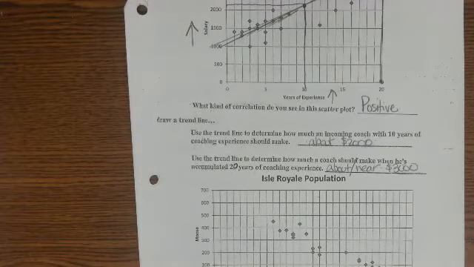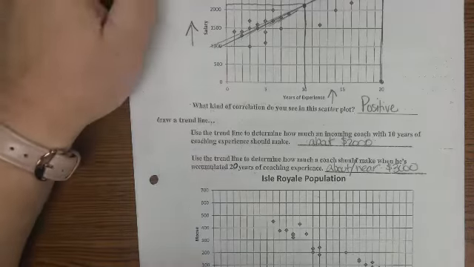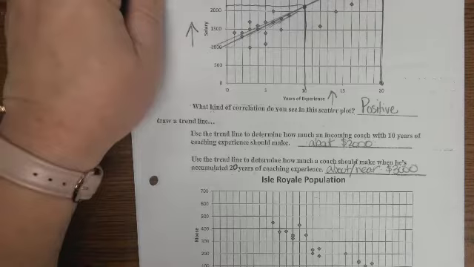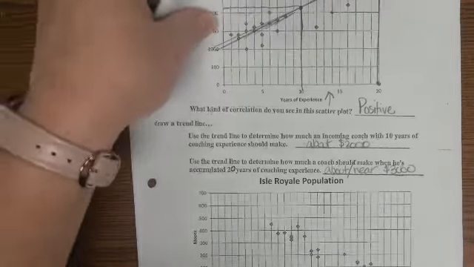I cannot make a perfect prediction, but I should be able to draw a trend line and get that approximate, all right? Let's look at the next one.